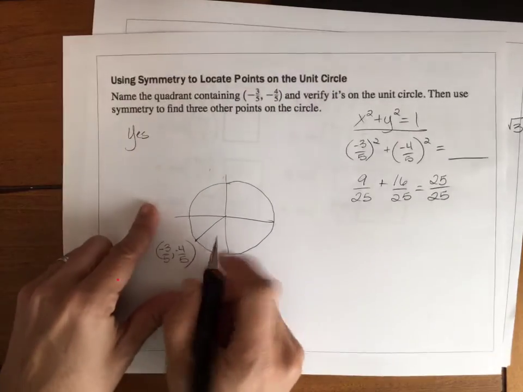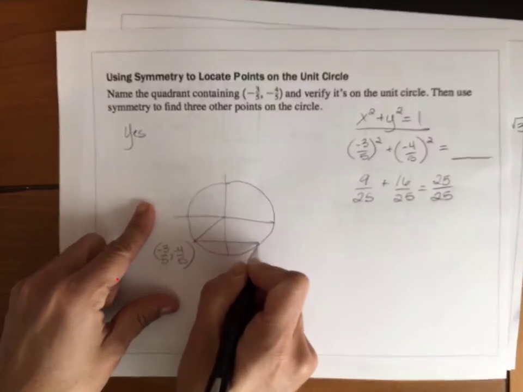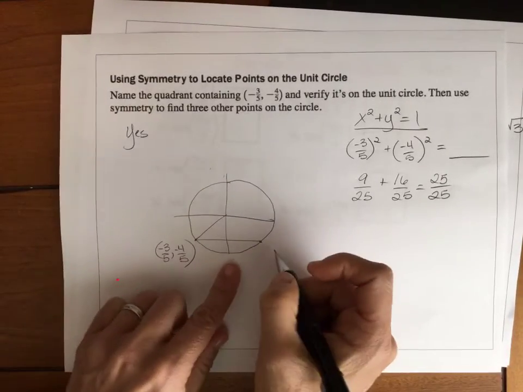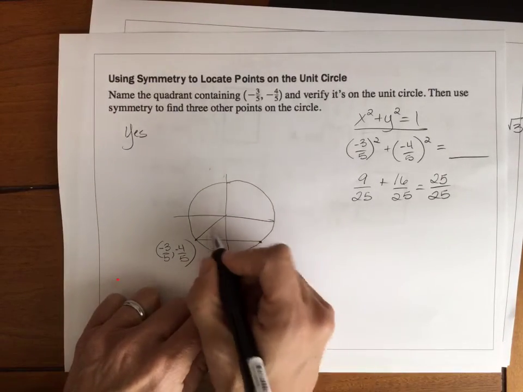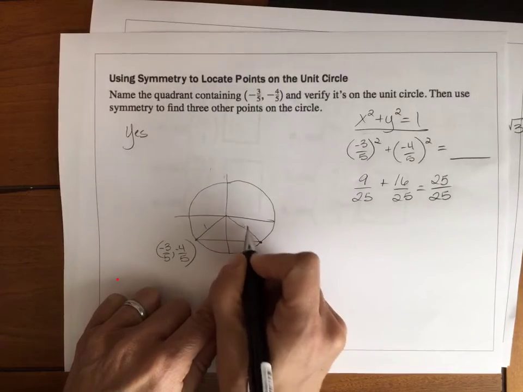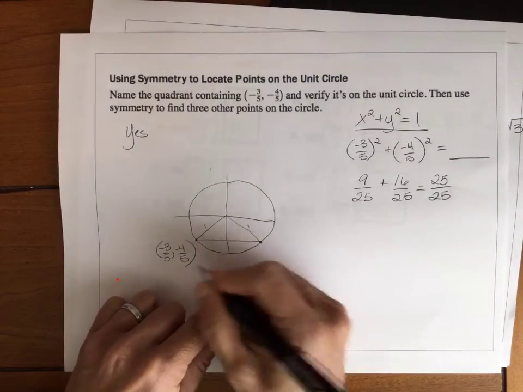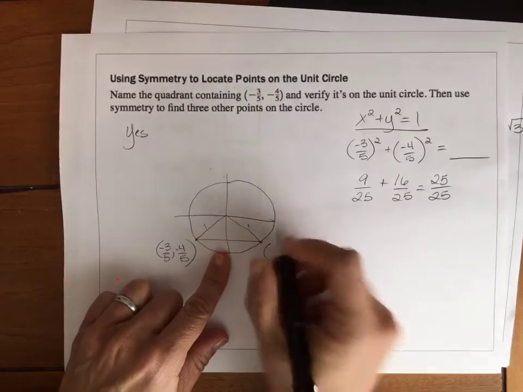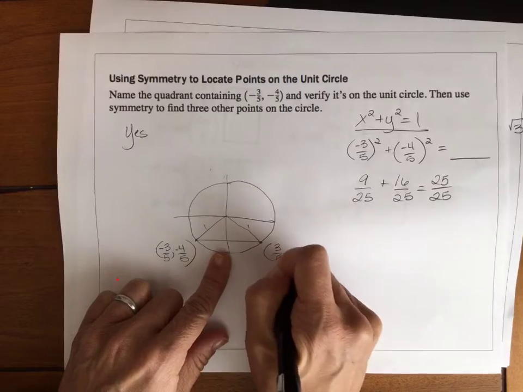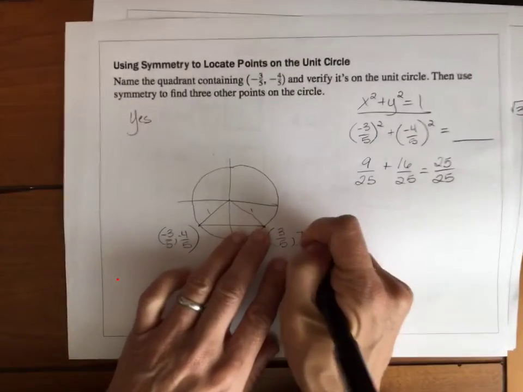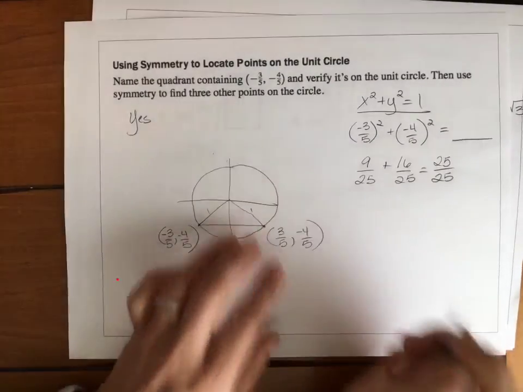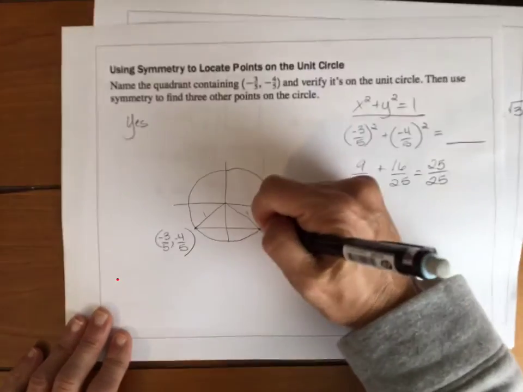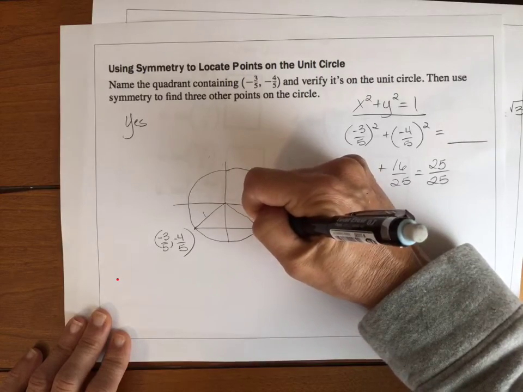So if I went straight over here on the unit circle, because of the way the unit circle is, because this is 1 and this is also 1, these points would be the same. But what do we have in quadrant 4? My x values are positive, but the y value is still negative. Now what if I drew a straight up line from here?